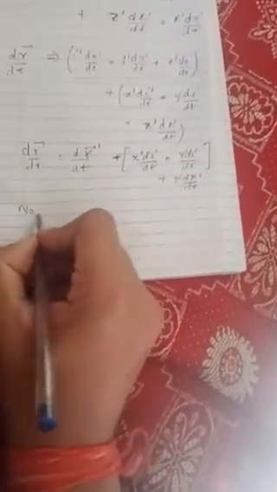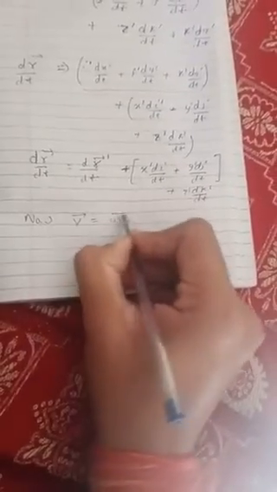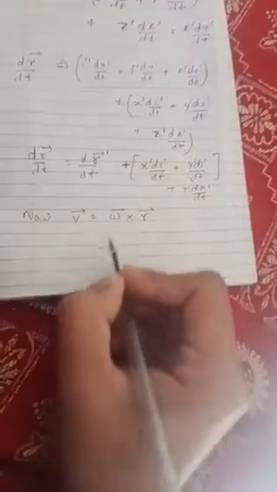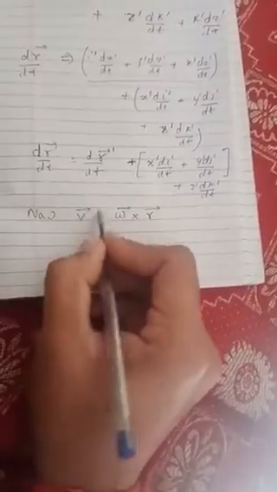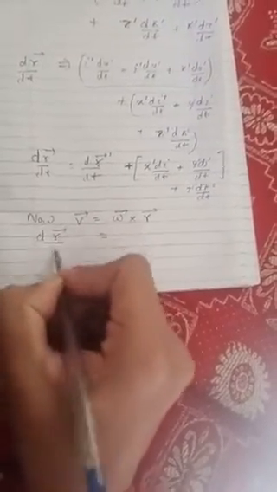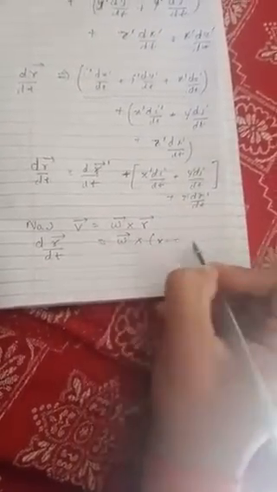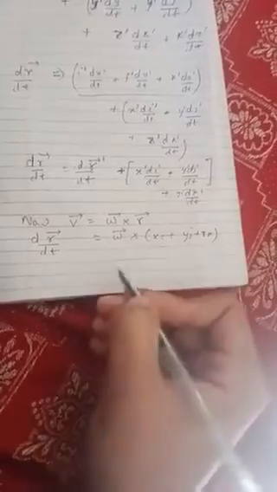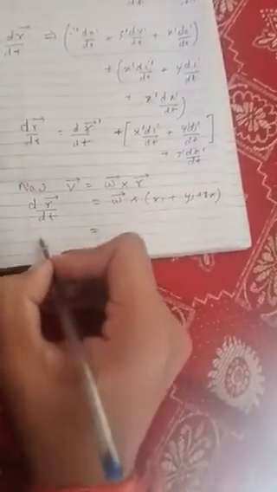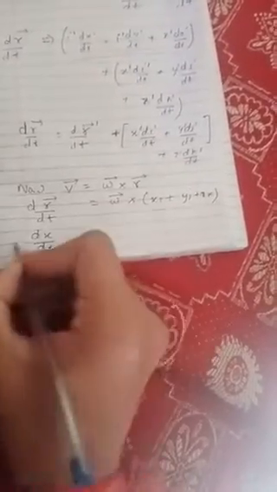Now we know that the velocity vector is defined through the angular vector: angular vector cross r vector. So the velocity vector is defined like this: angular vector, omega, cross the r vector, which is xi plus yj plus zk. So we write like this: dx/dt i.